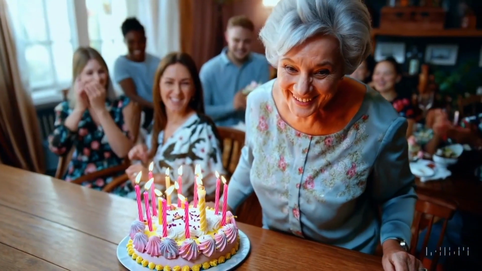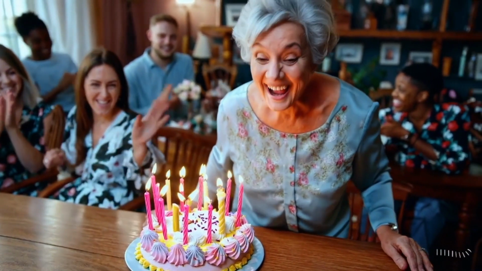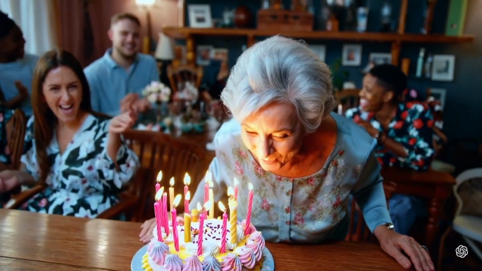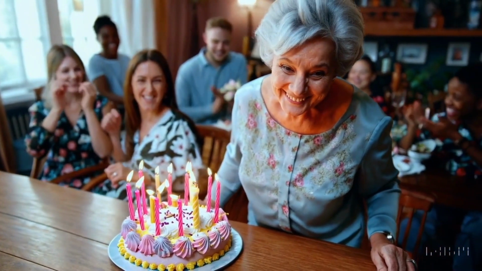Prompt: a grandmother with neatly combed gray hair stands behind a colorful birthday cake with numerous candles at a wood dining room table. Expression is one of pure joy and happiness, with a happy glow in her eye.